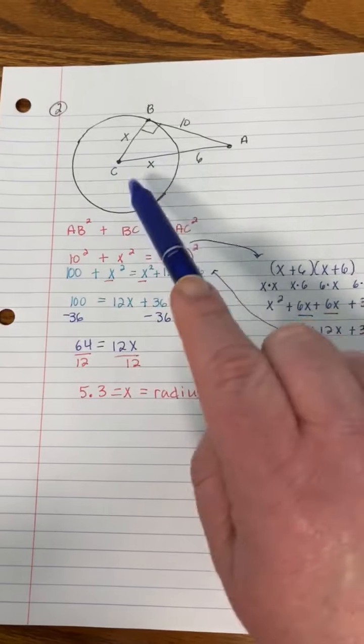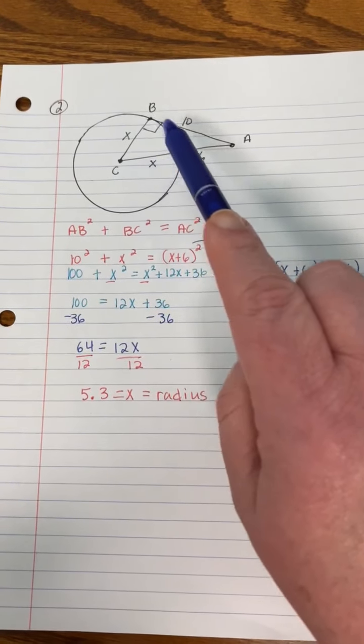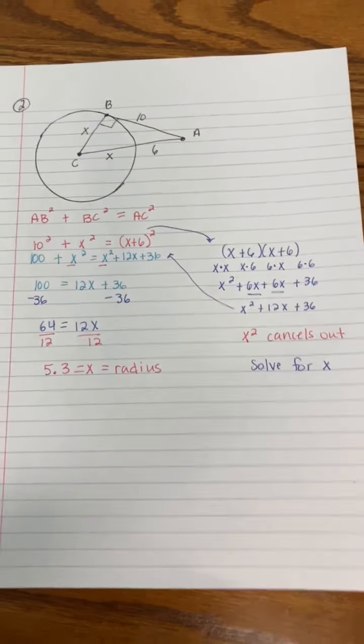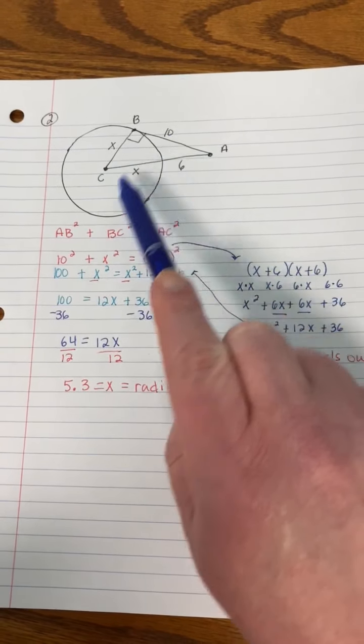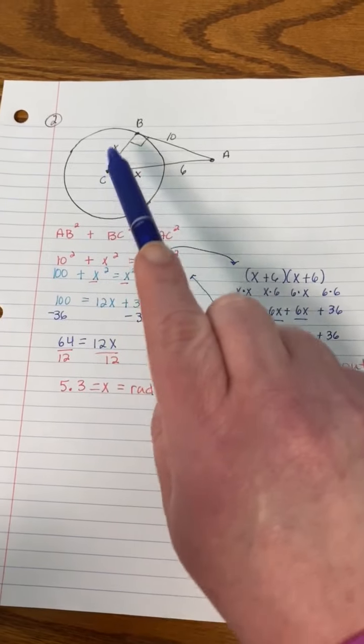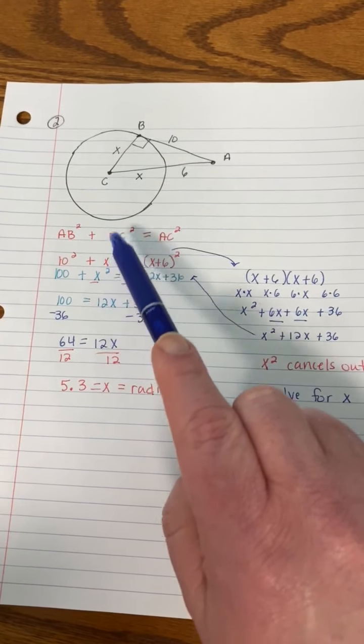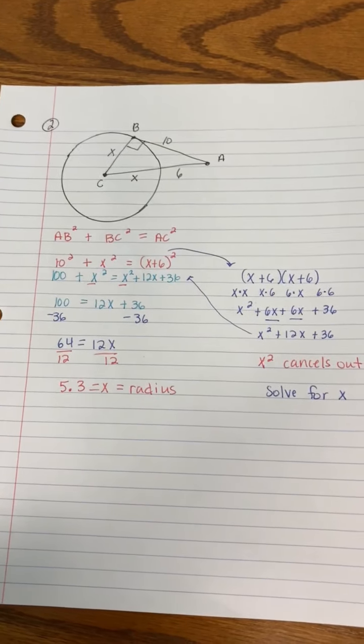And AC is still going to be the hypotenuse because it's opposite the right angle. So when I plug it in, I'm going to get 10 squared plus x squared equals x plus 6, the whole thing squared.